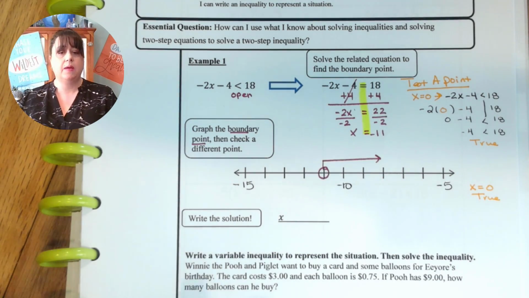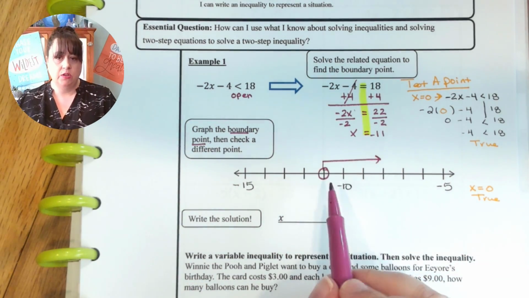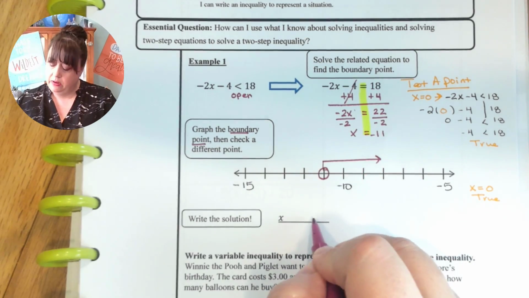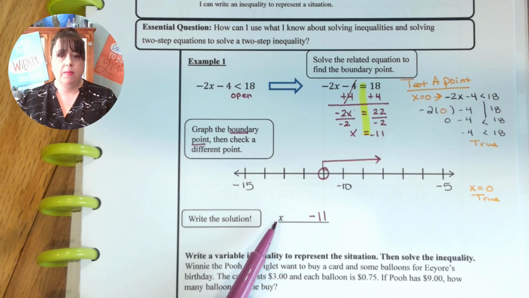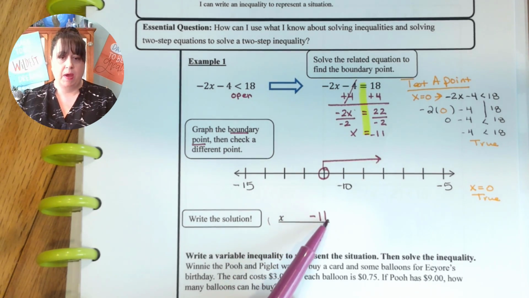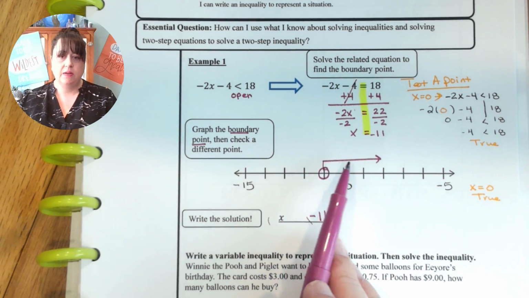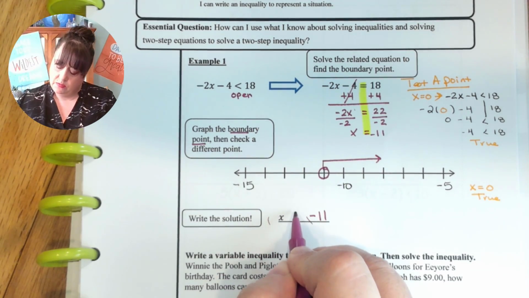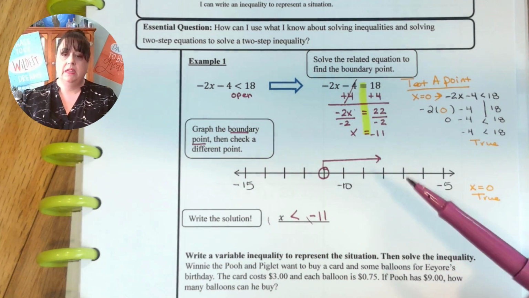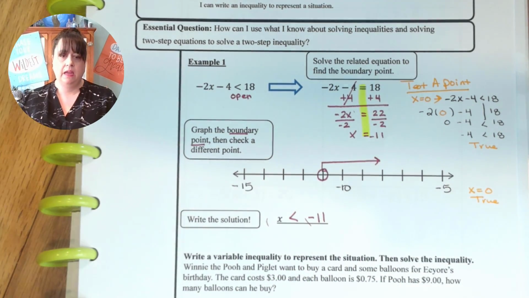So now I need to compare x to my solution, which was negative 11, or excuse me, to my boundary, which was negative 11. And now I compare my numbers, x, to my boundary, negative 11. So these numbers are smaller than negative 11, so I use my less than sign. So you need to have both the number line and the inequality.